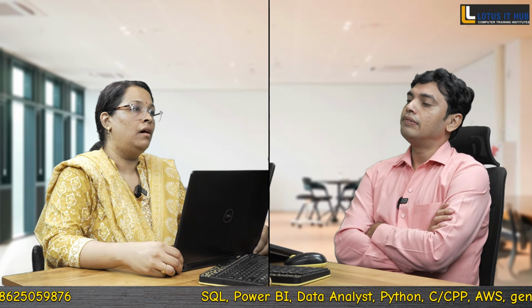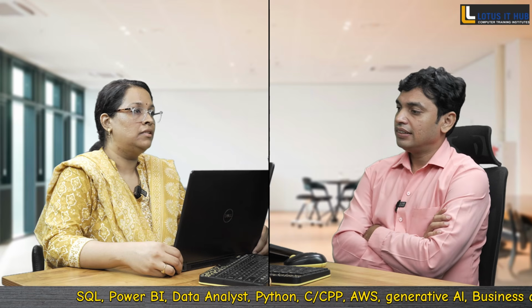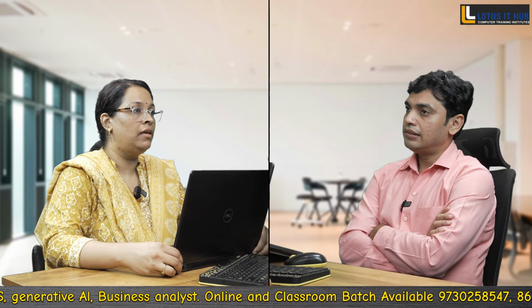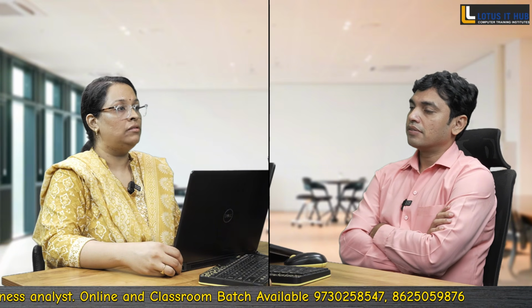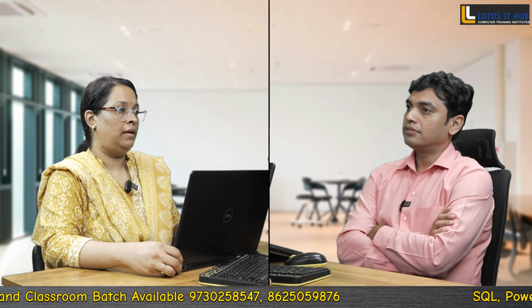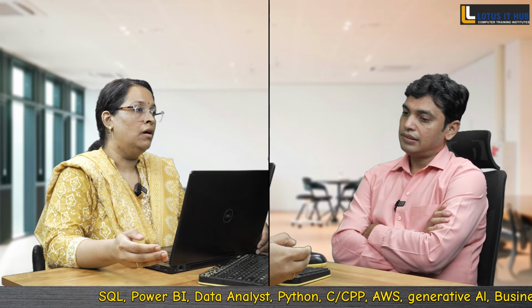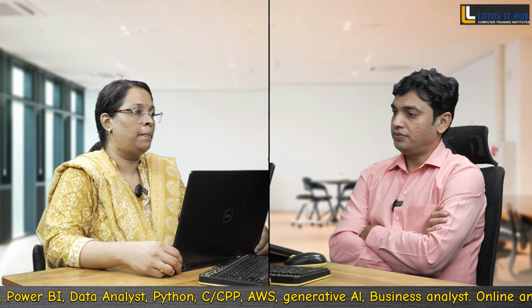Okay. Fine. Can you tell the difference between inner join and left join? Yeah, sure. Inner join is a very common join type. Inner join gives a result of the rows that have matching values from both the tables. Whereas left join gives the result of all the rows from the left side and matching rows from the right table.